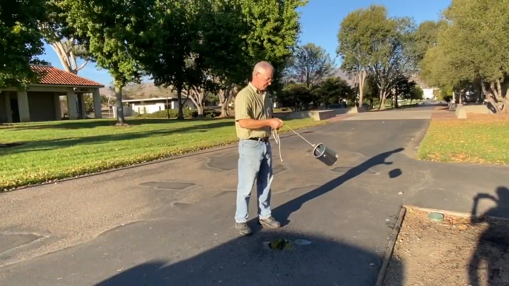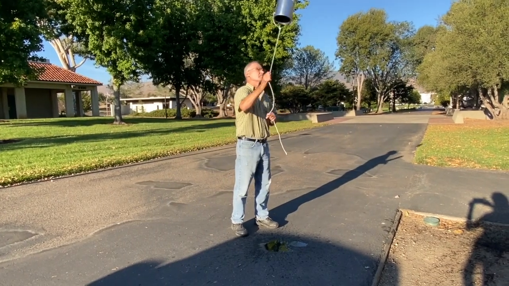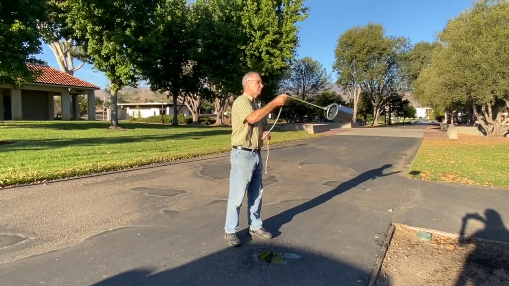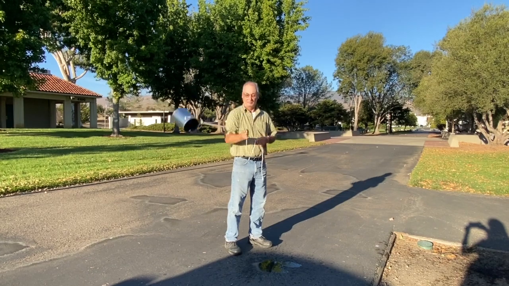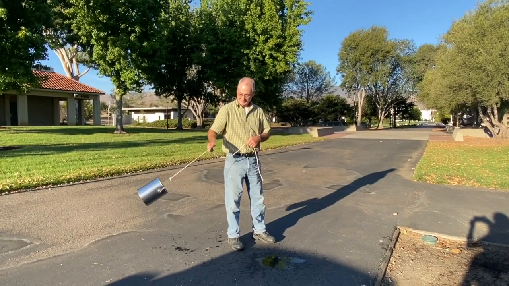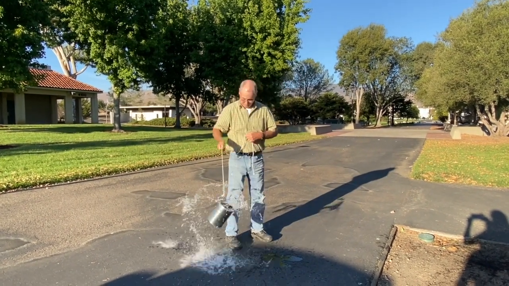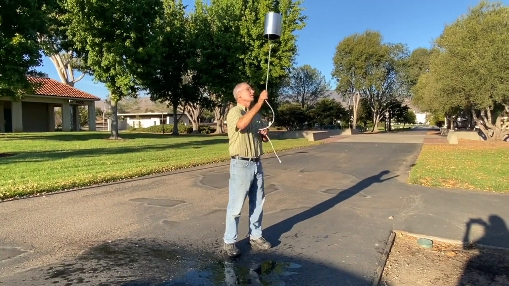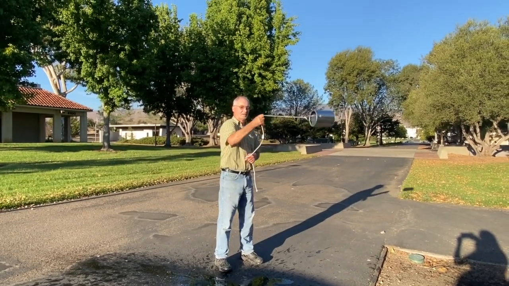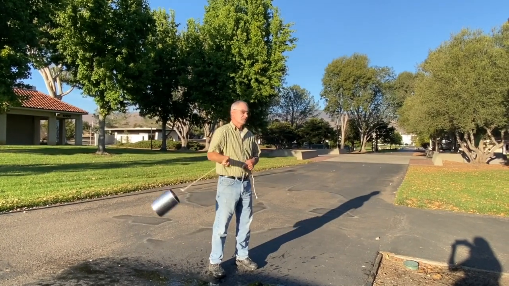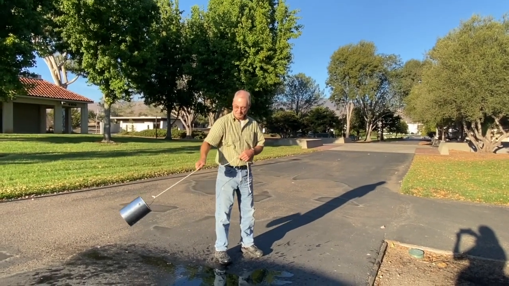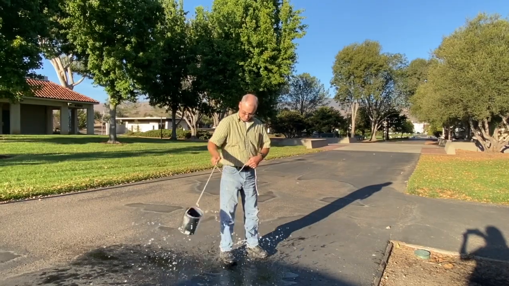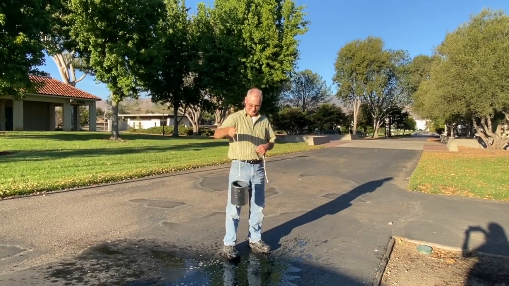And Mark is going to try the water in the bucket experiment and trust his physics. Slower. Oh! Gotta go faster than that. There we go. Where'd the water go? Nice.